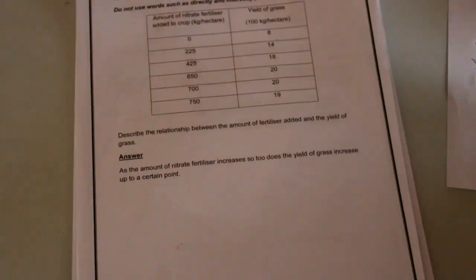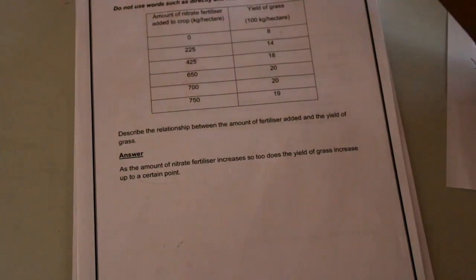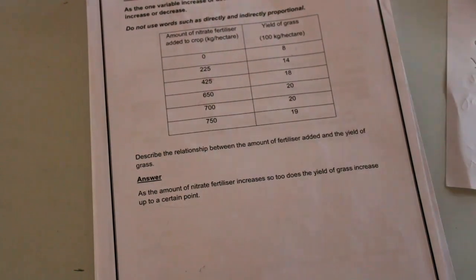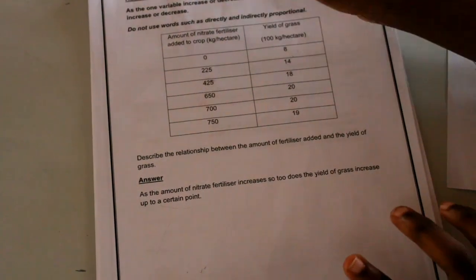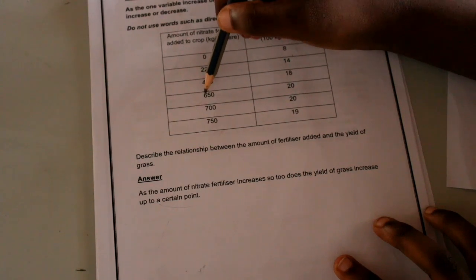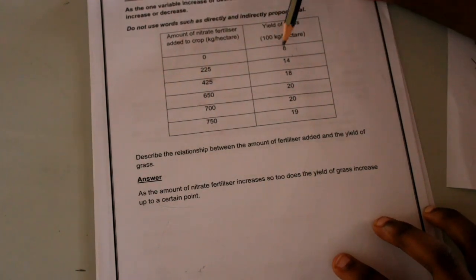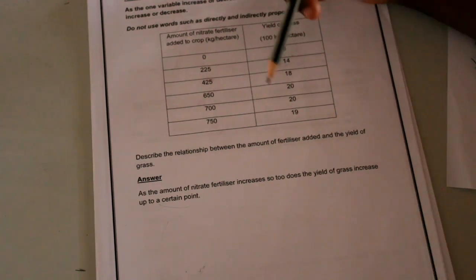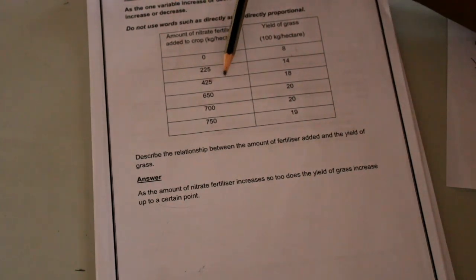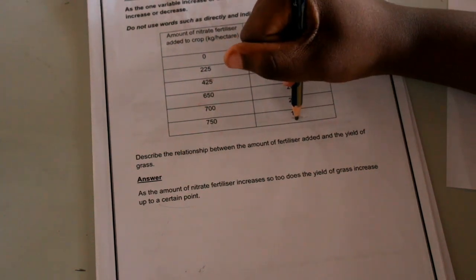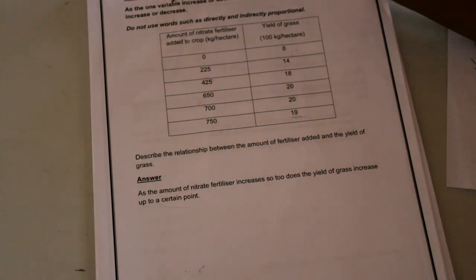A trend is the same as a relationship. Sometimes they ask you, what is the relationship between, for example, the amount of nitrate and the yield of grass. Let me observe this here: 0, 225, 425, 650, 700, 750. Here: 8, 14, 18, 20, 20, 19. This side it's increasing, and this side it increases, but here it drops again. So what is the relationship between these two?